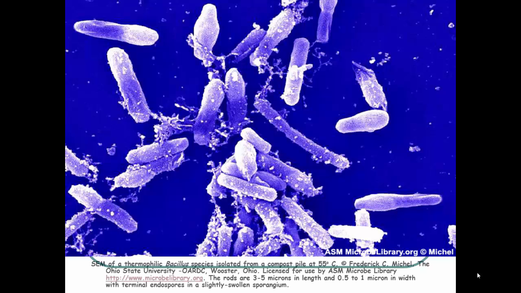Here's an example of a thermophile. This is one of the Bacillus species. It was isolated out of a compost pile that actually read 55 degrees Celsius. What category would this be?